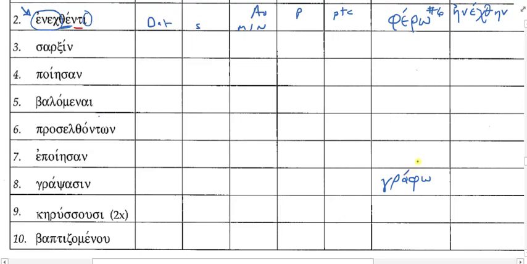So this is the verb grapho. There's no reason graphe would have changed to a psi in the middle, right? That's not characteristic of nouns doing that. But verbs could do something like that when we're adding tense formatives, right? And so that's what we're dealing with here.